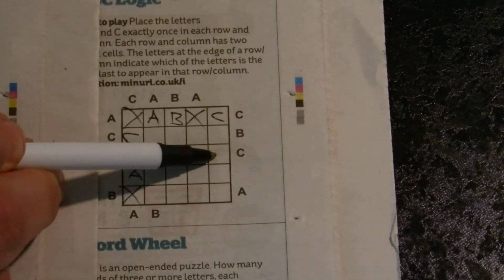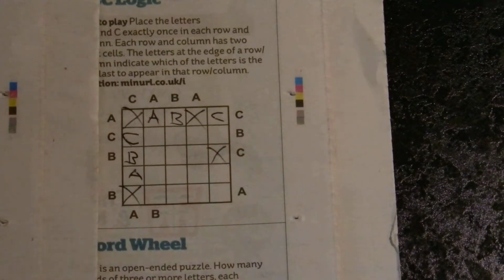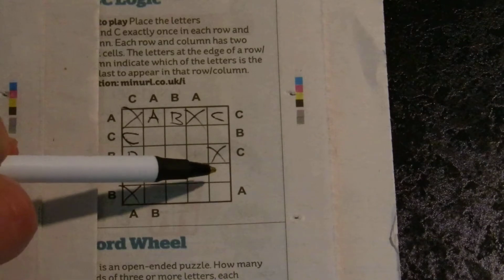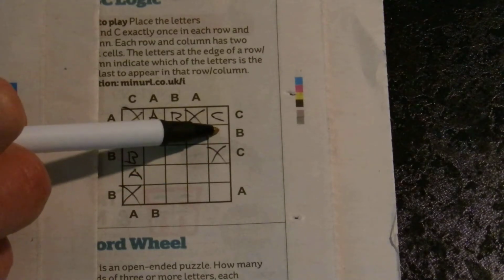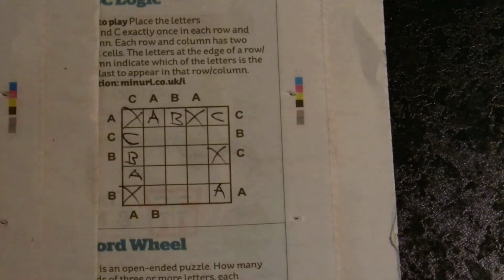C is last in that row. If there's a letter there, it's C. I already have a C in that column. That's blank. I already have an A in this row, so A can't go there. Nothing but B can go there. A in that column can only go there.